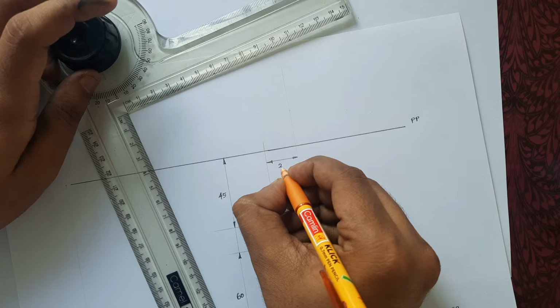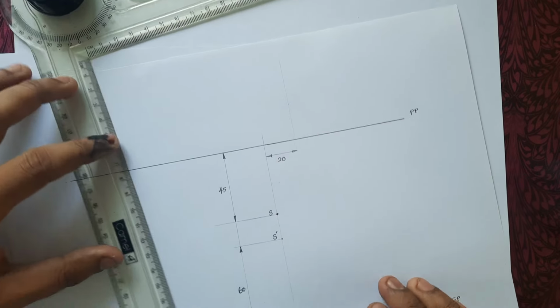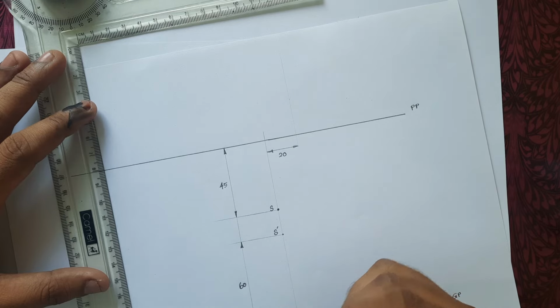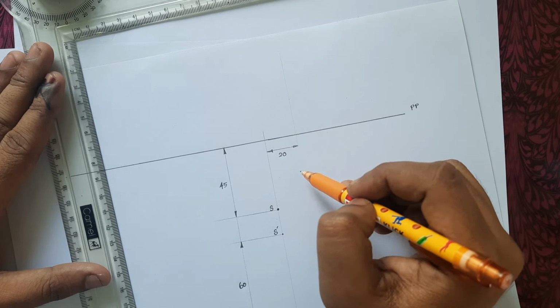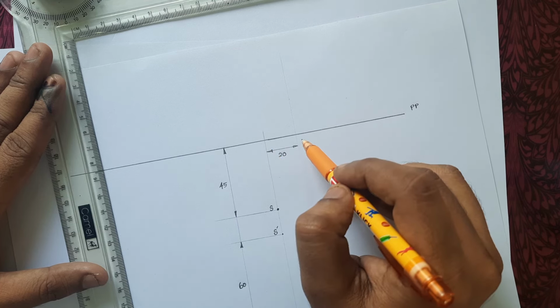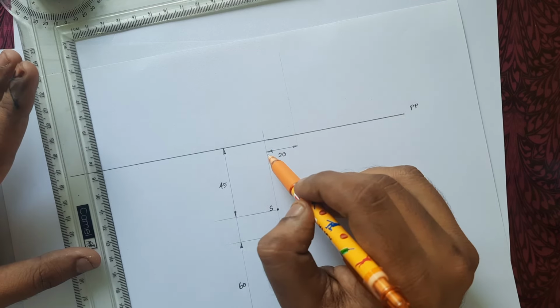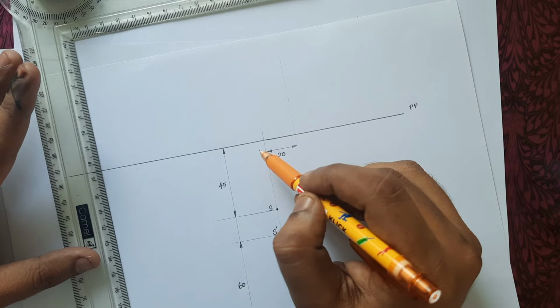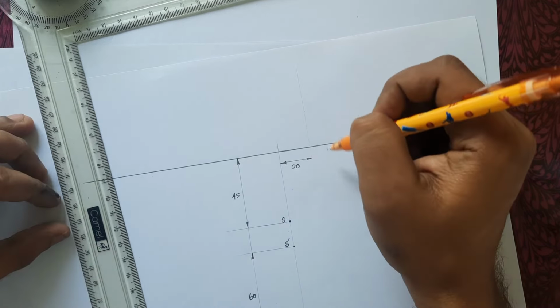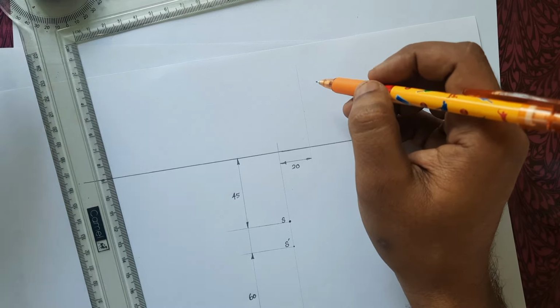This is 20 mm. So what I have mentioned, a station point 45 mm and 60 mm from PP and GP, and then I need to mark the axis here. The axis is 20 mm right side of the observer, or the observer is 20 mm left of the axis point. Both are the same. Okay, be careful on that. So along the vertical line I have drawn, the axis point will be there.